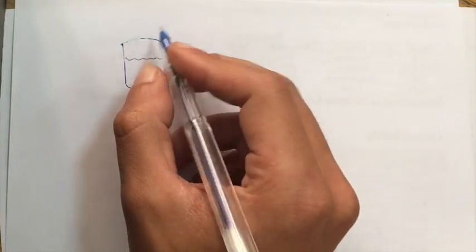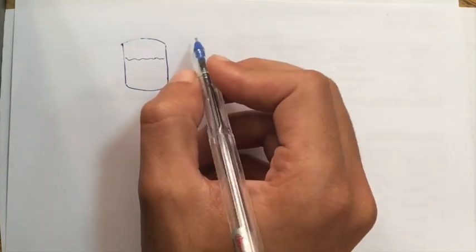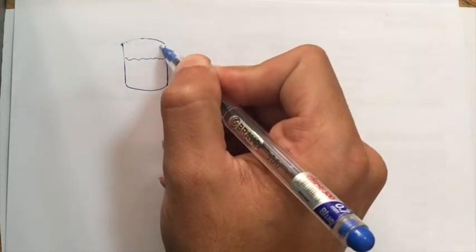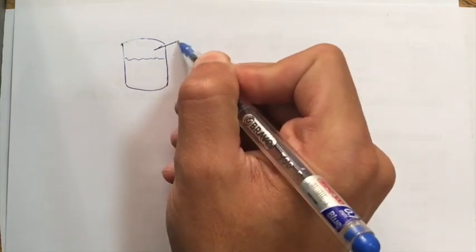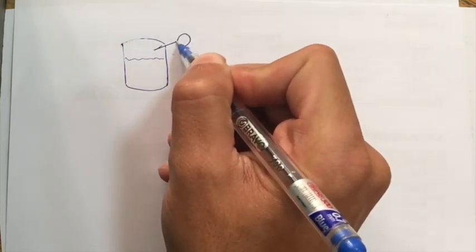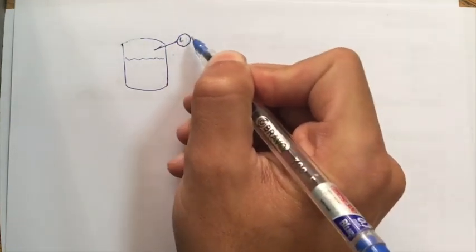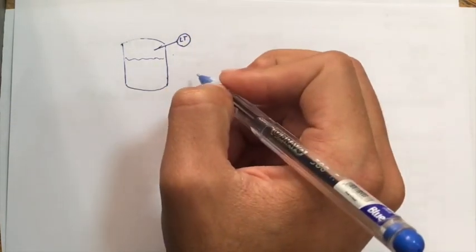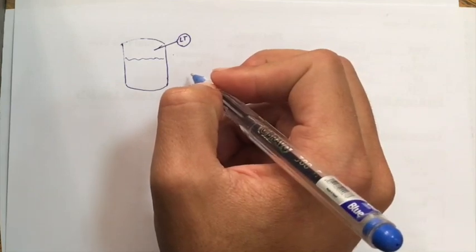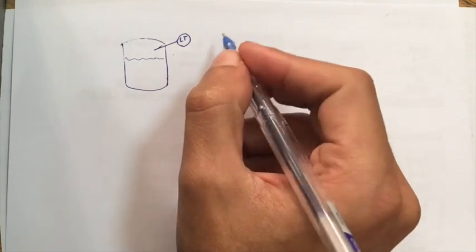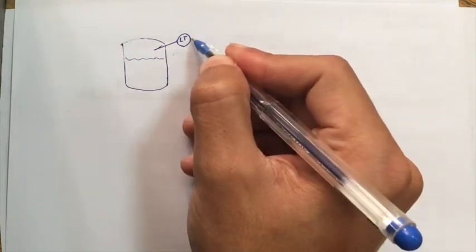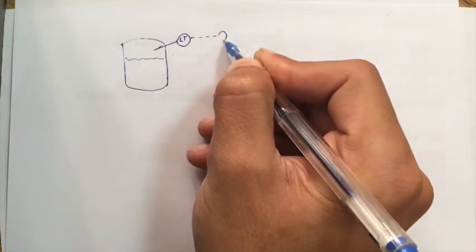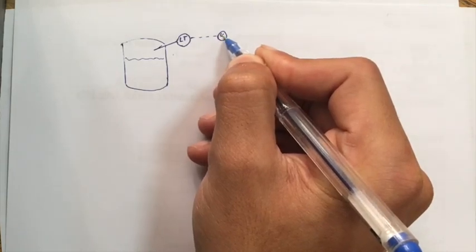The liquid level is controlled by a feedback system using a transmitter. So the first thing we know is that this is a feedback and we have a transmitter. So we're going to put a transmitter. L indicates level and T for transmitter. It transmits the liquid level to a controller through an electrical signal. So the signal that I'm going to draw is electrical, then level control.